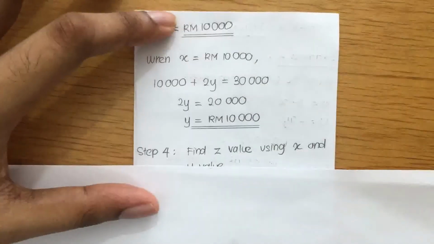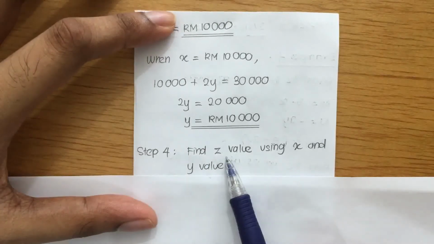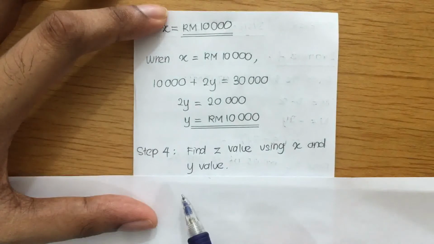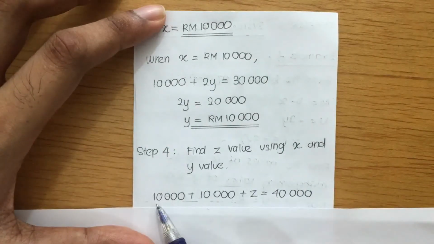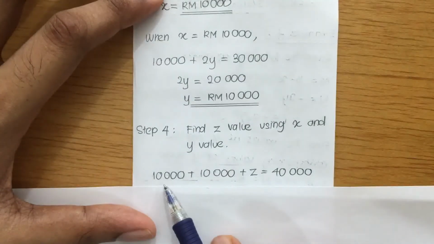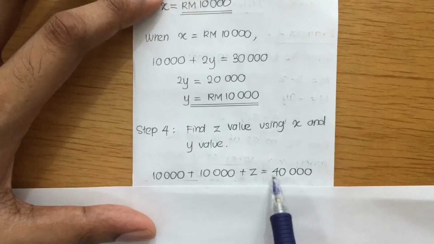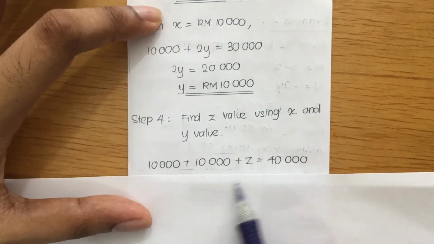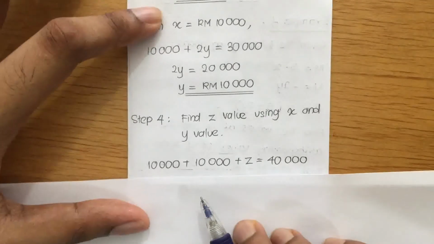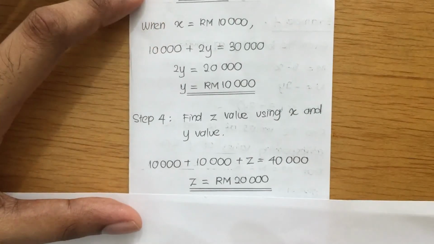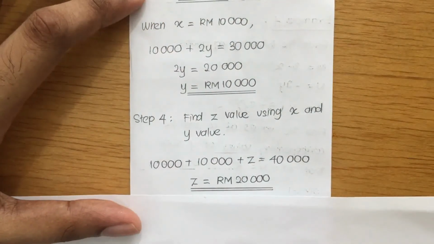The final step is to find the z value using the x and y values, which I have already found here, guys. In this case, 10,000 plus 10,000 plus z equals 40,000. So we are using the first equation, guys. To find z, 40,000 you minus 20,000. So from here, you should get your z is equal to 20,000 ringgit Malaysia. So this is your final answer.